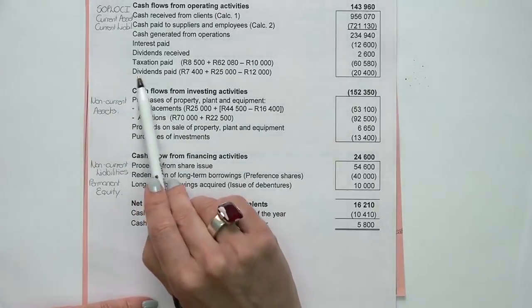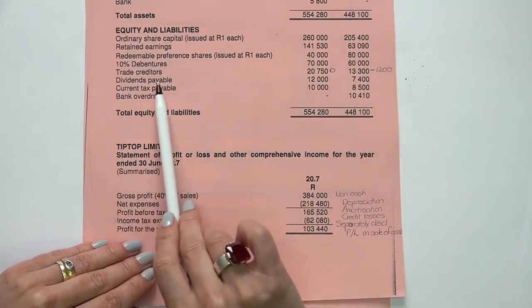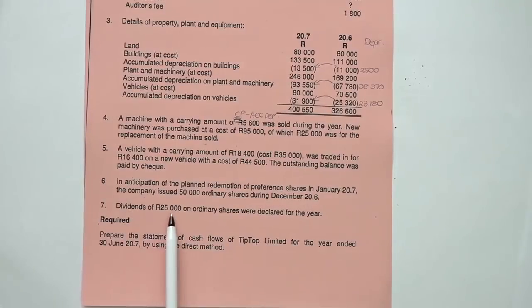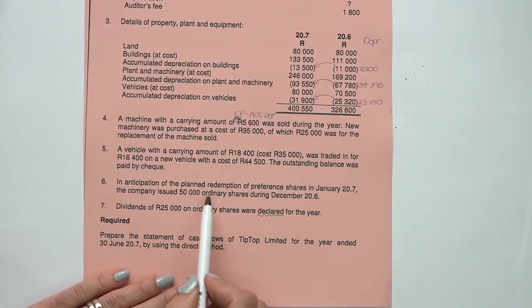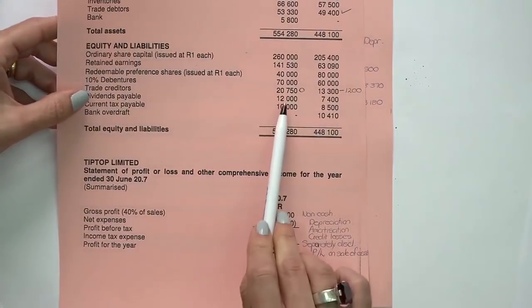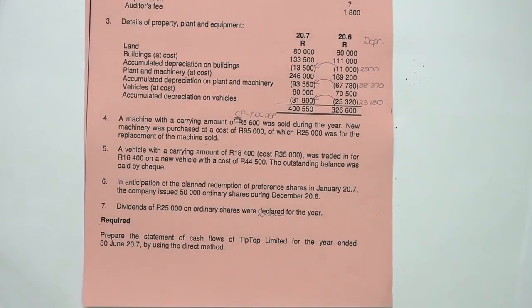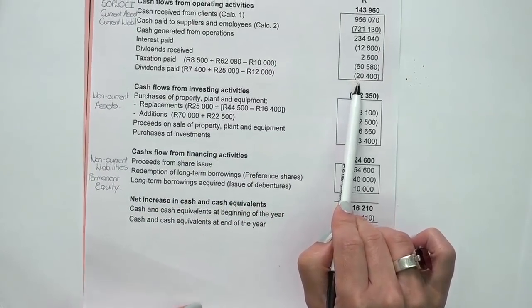The same goes for dividends paid. Dividends paid, we had dividends payable at the end of last year and at the end of this year. They do tell us that we had dividends of 25,000 Rand on ordinary shares declared. Remember, a declaration does not constitute a payment. So this 25,000 Rand, when it gets added to the opening balance of payable dividends of 7,400, minus what I still owe them, will give me my dividends that I paid of 20,400.